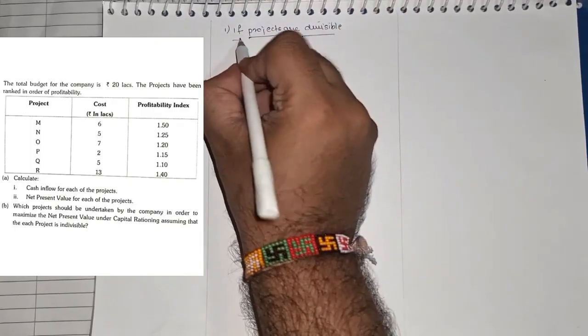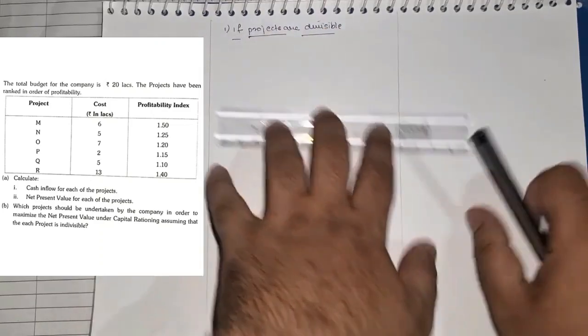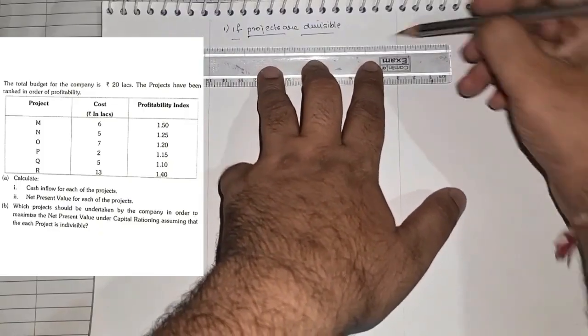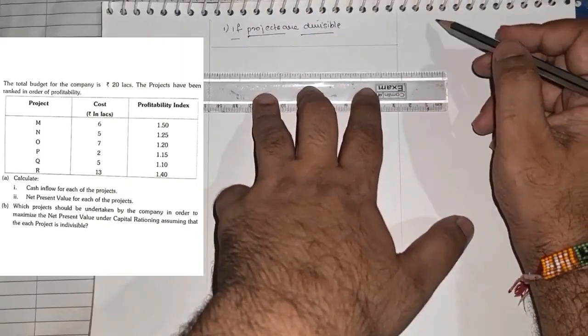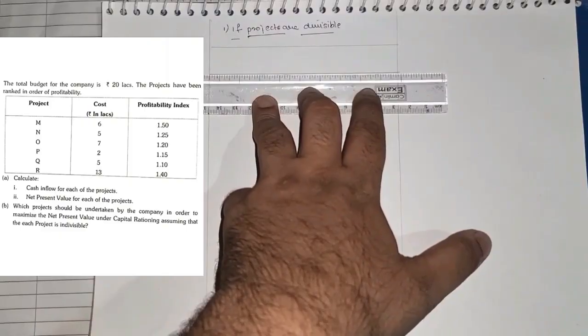Okay, so if the projects are divisible, we'll make the columns first. Again, in this there will be slightly different columns, because in the previous sum PV was directly given, here PV is not given, so we'll have to find PV. So we will make some columns here. Let us see how we go about with the columns.